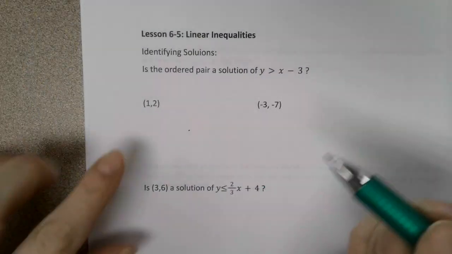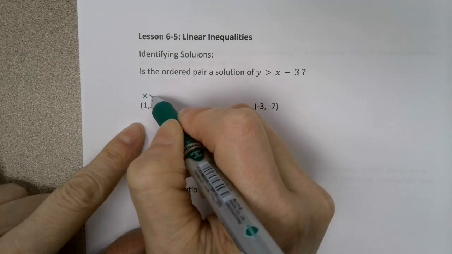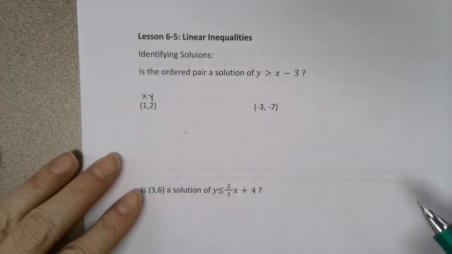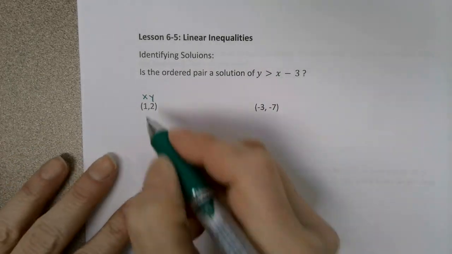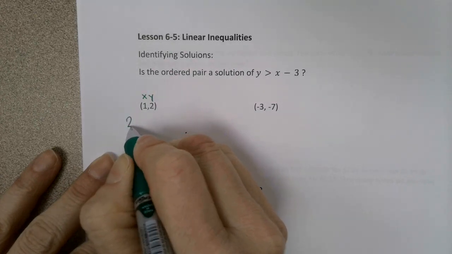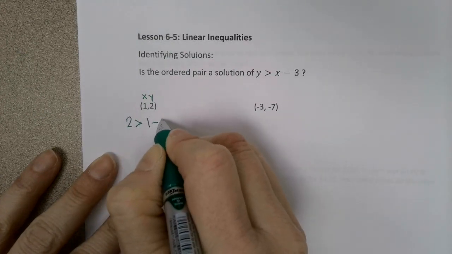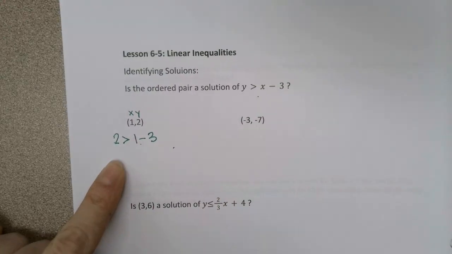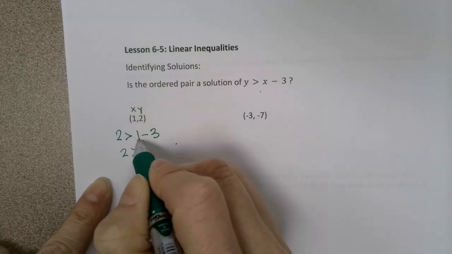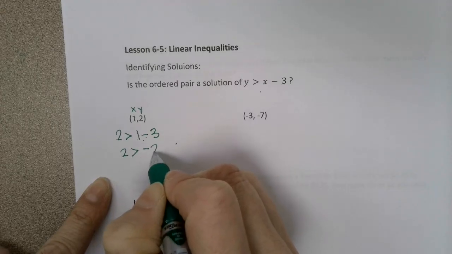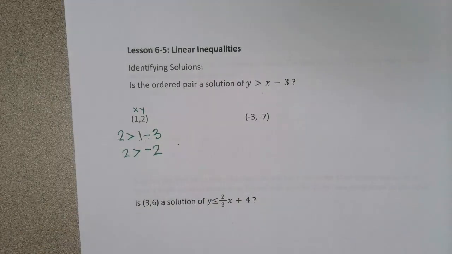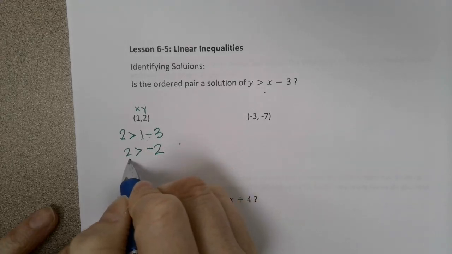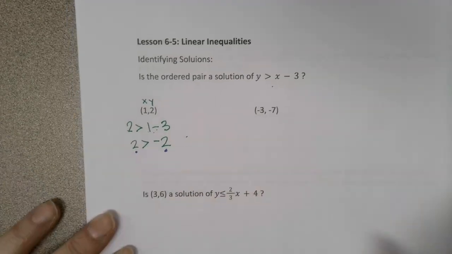The first thing you're going to do is check to see if a point is a solution. So you'll take this x, y, and plug it in for x and y, and see if it makes a true statement. So this one would be 2 is greater than 1 minus 3. Plugging in 1 for x, 2 for y. 2 is greater than negative 2. Notice how I brought it down to one number on each side. That's how you know you're done.